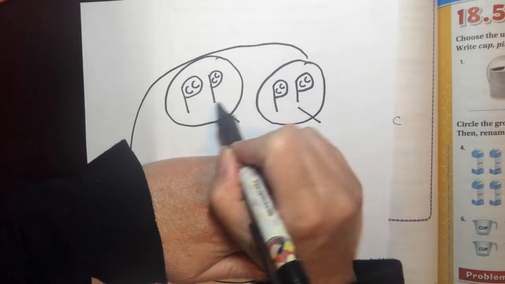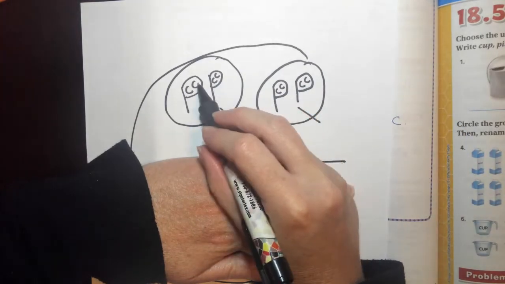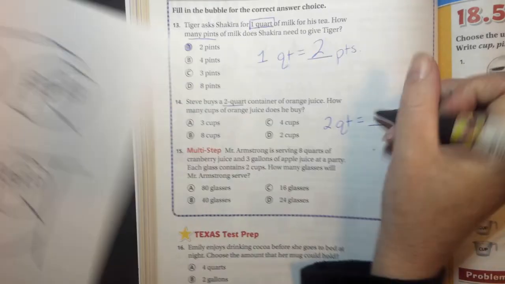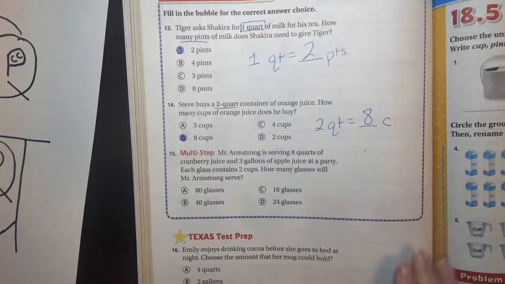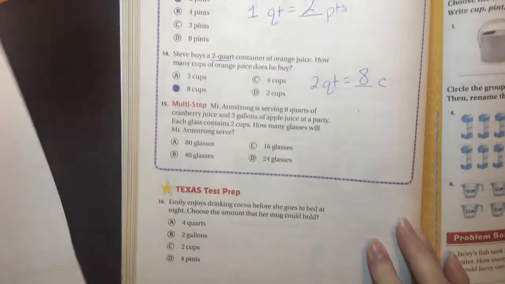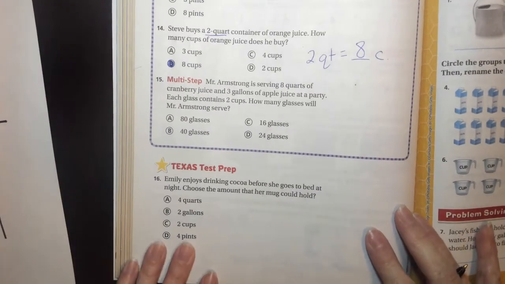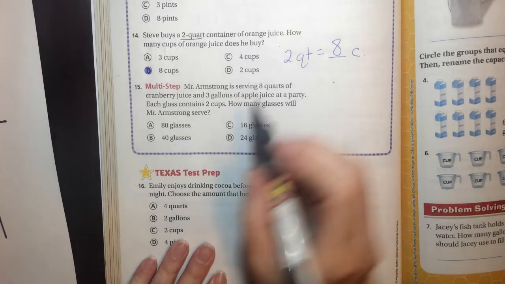We want to see how many cups that takes. 1, 2, 3, 4, 5, 6, 7, 8. Visual can be really handy. I still use it sometimes, even now that I'm grown up, if I need to convert things.